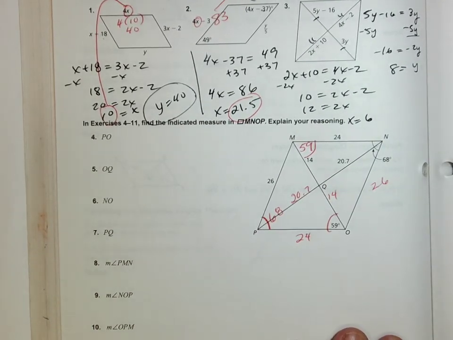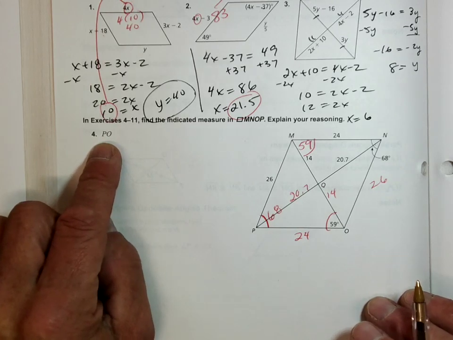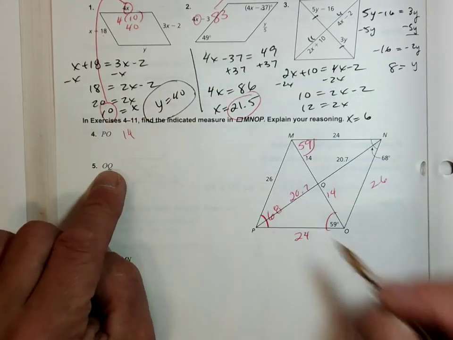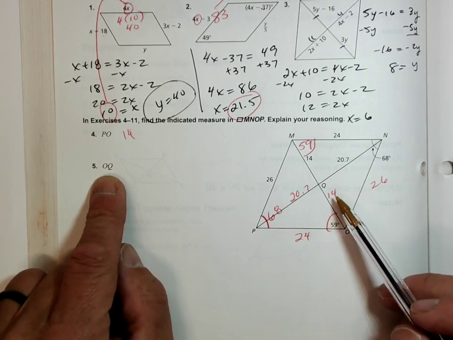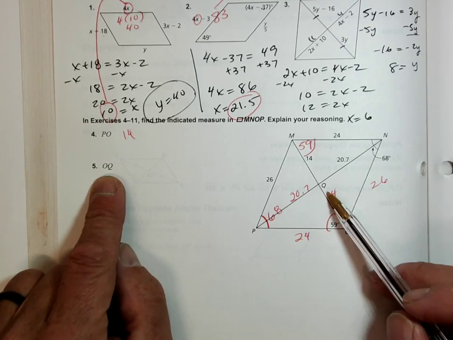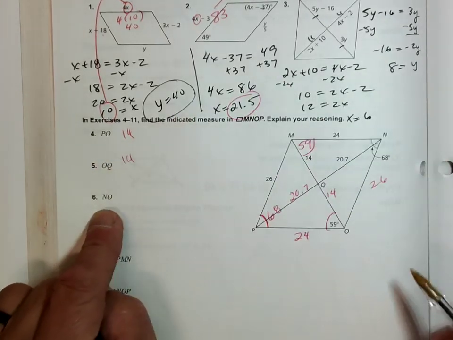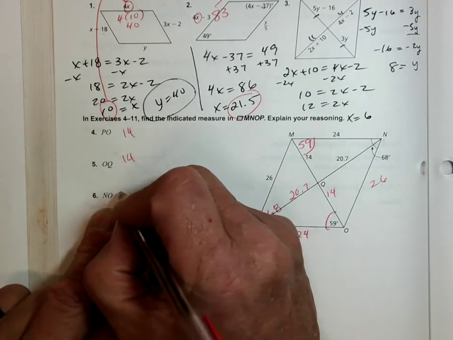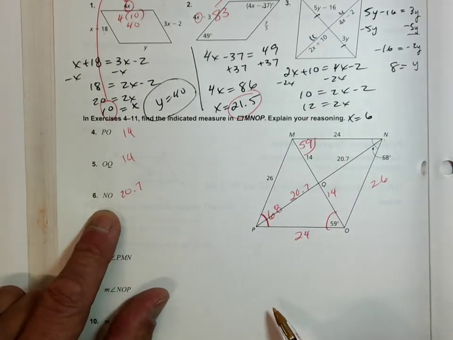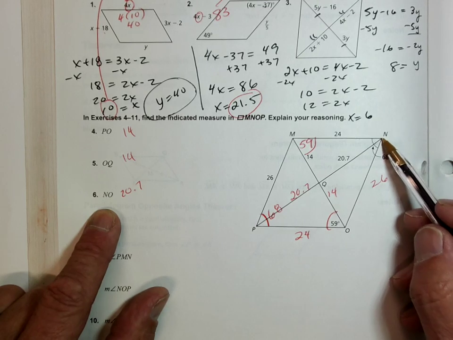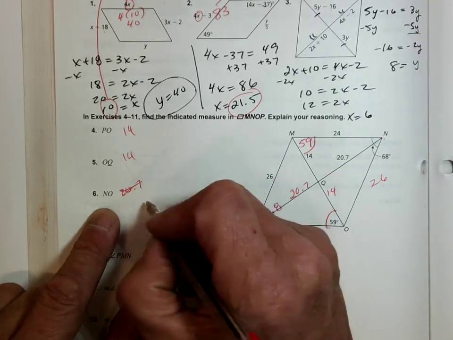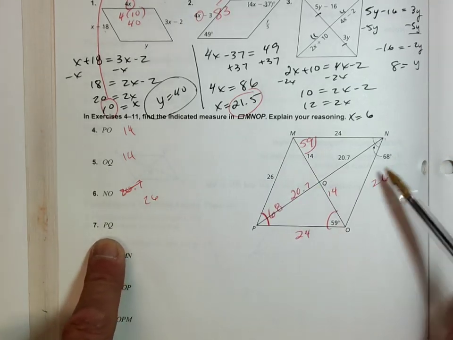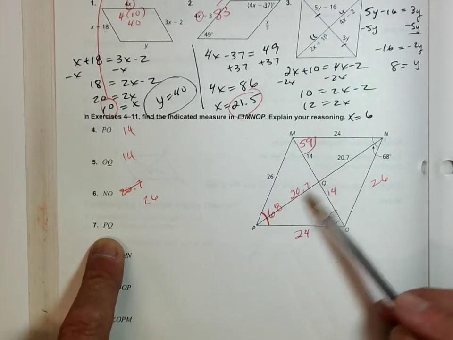Okay, what am I missing? Anything? I think I got it all pretty much. So, we can just fill it all out. PO, let's see. PO is 14. Got that. OQ. OQ, where's O? OQ is right here, is 14. Oh, these are easy. NO, where's N? NO is 20.7. That was given to me. Oh no, I got to double that. NO is 26. My bad. PQ. Here's Q. Where's P? PQ is 20.7.